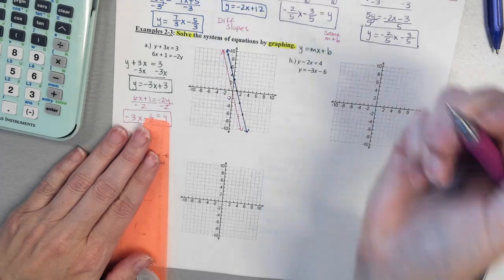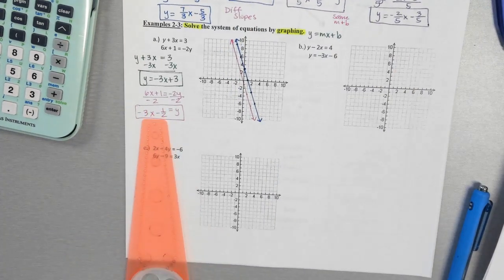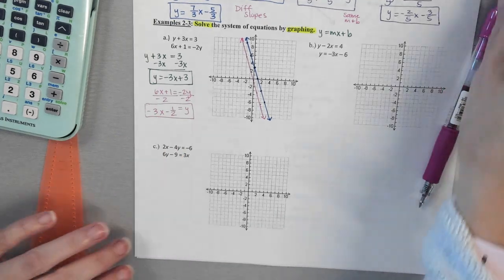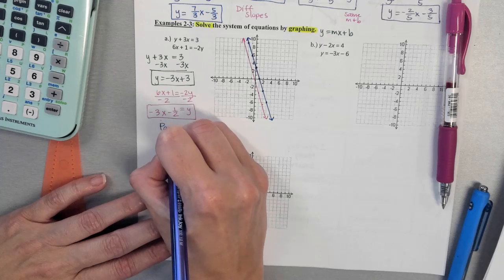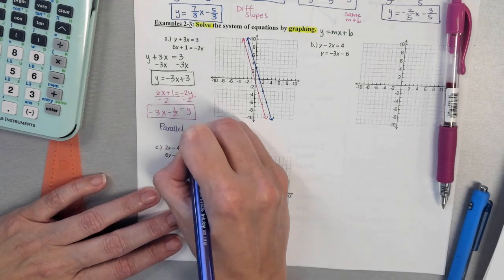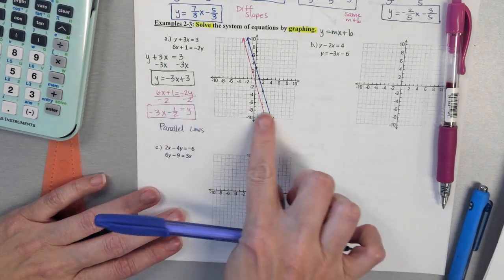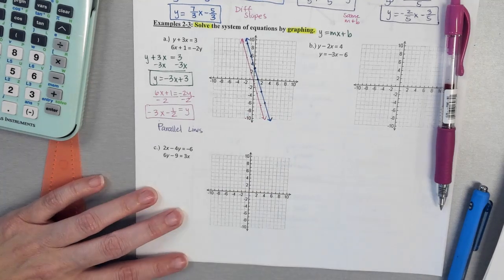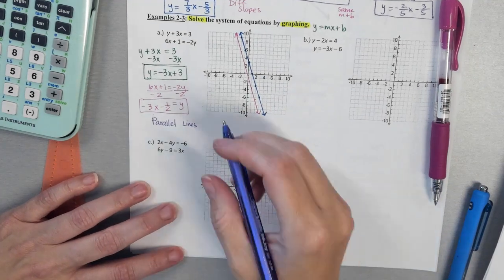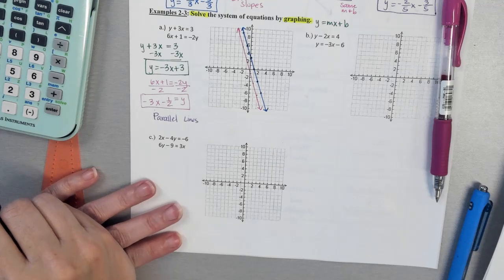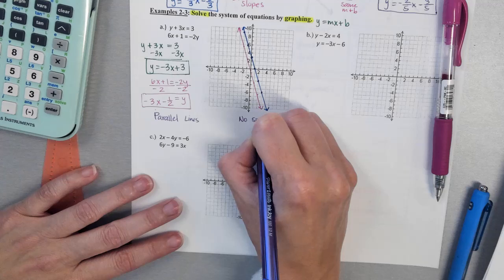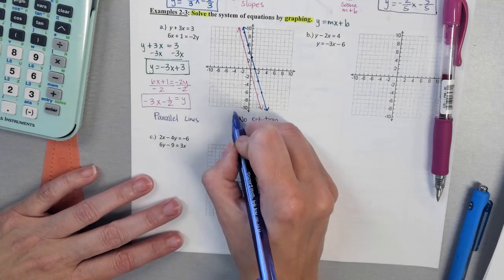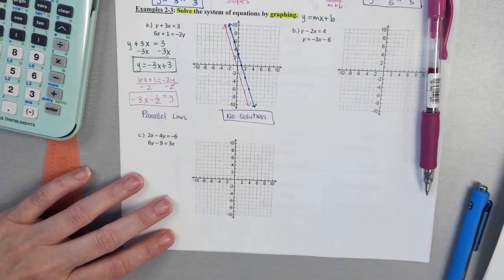Okay, and then again, make sure you're using your straight edge. If these lines are parallel, which they are, which you can tell because their slopes are the same, your graph should not be intersecting anywhere. Don't get lazy down here. If they're parallel lines, they're never going to meet. So what's your solution? No solution. Okay, so this is your final answer there.